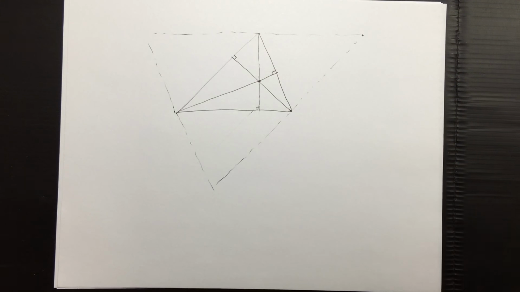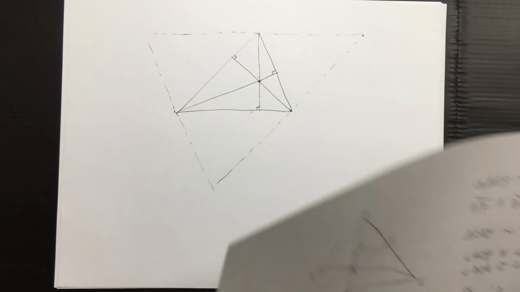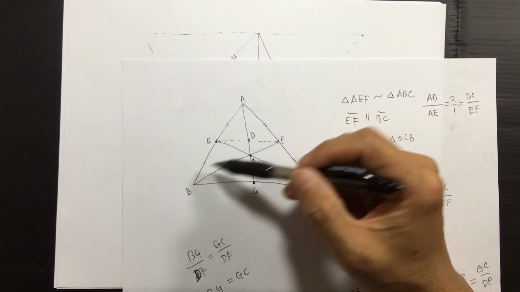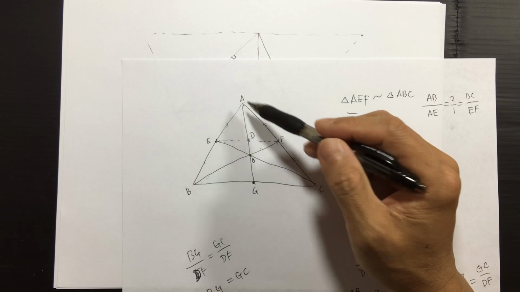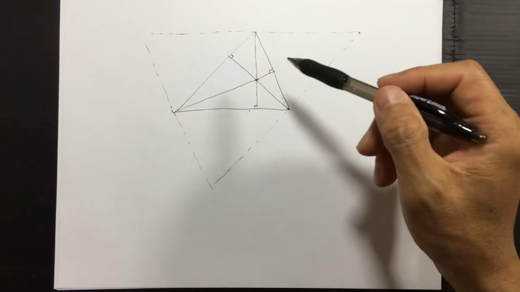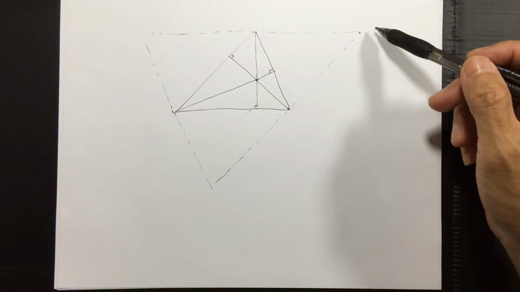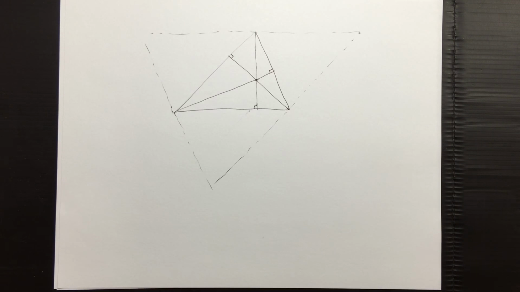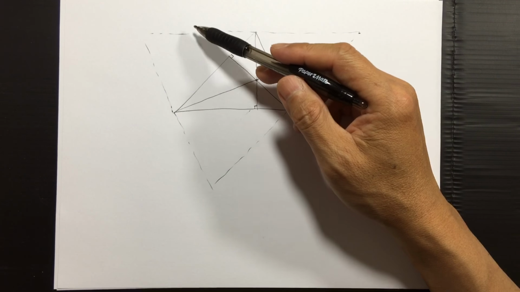Okay, let's look at this. You remember this? When you draw a line that's parallel, then you have these similarities. Here, I draw a line that's parallel. This is all parallel. So this triangle and this triangle got the same thing. This is parallel anyway. This equals this. Do you see it?